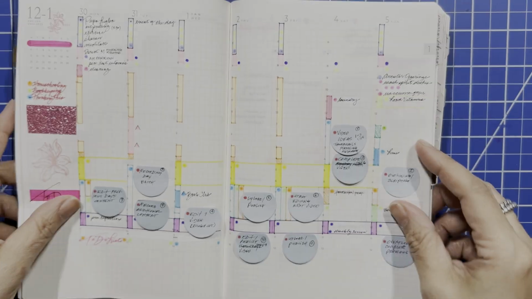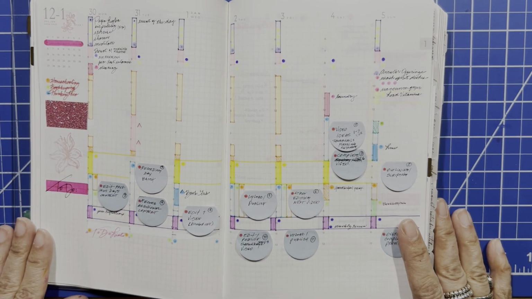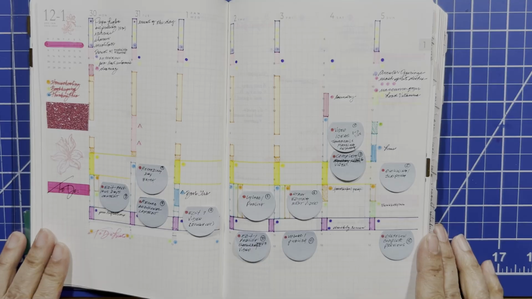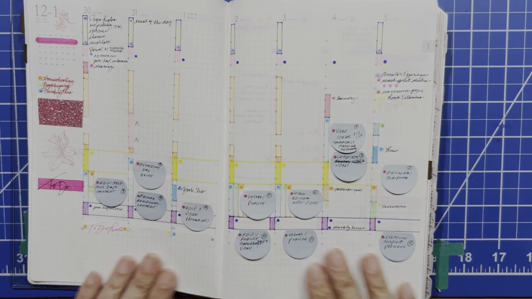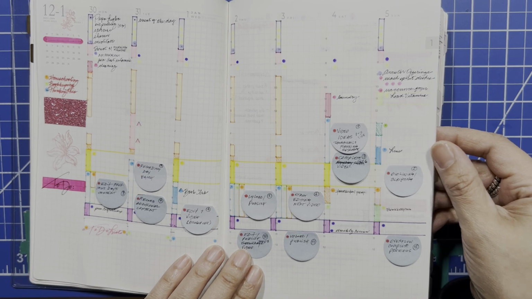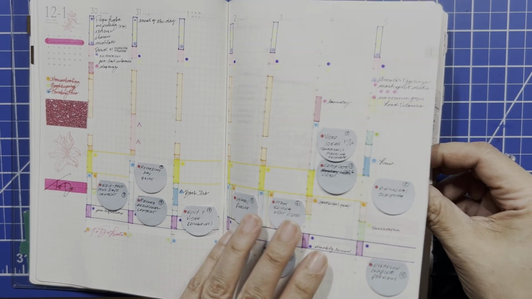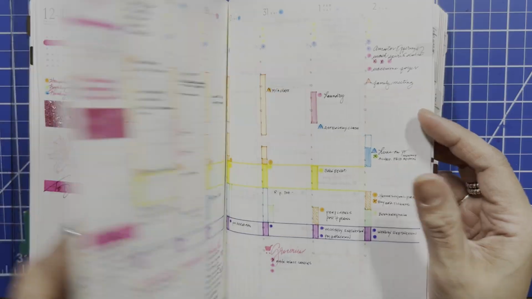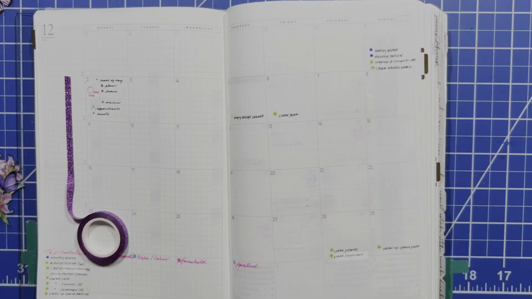All right, so here we are. This is the ideal week spread. And I will be referring to this all of the time. Instead of looking at previous weeks to plan things, I'm going to come back to the ideal schedule.